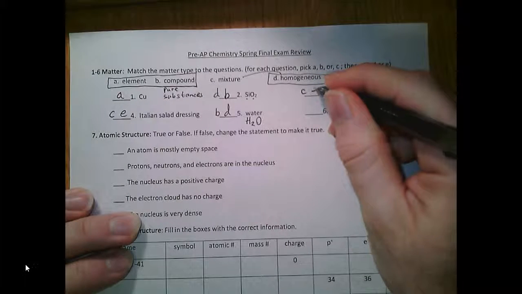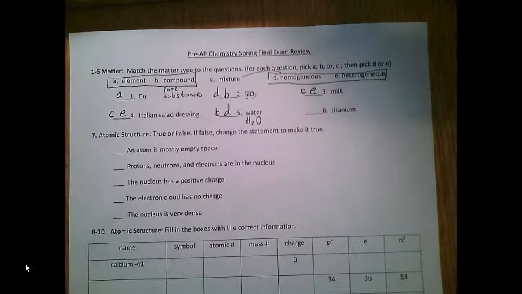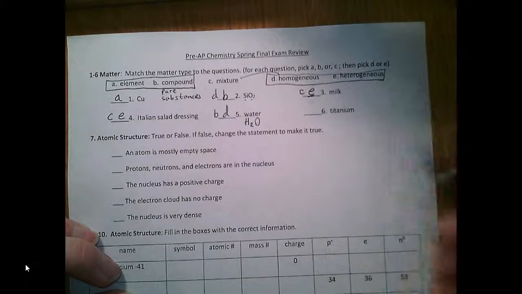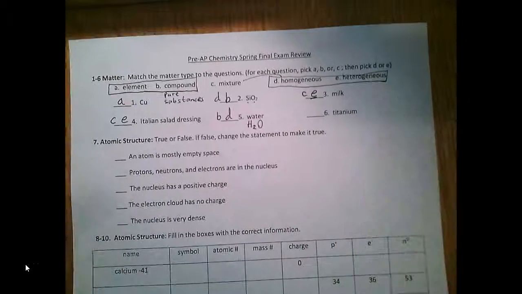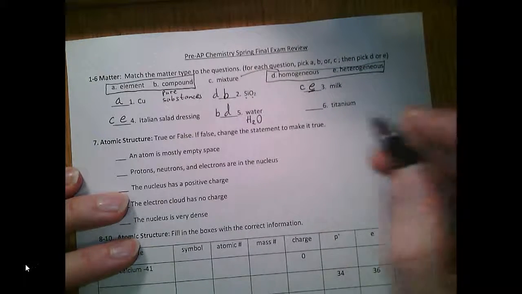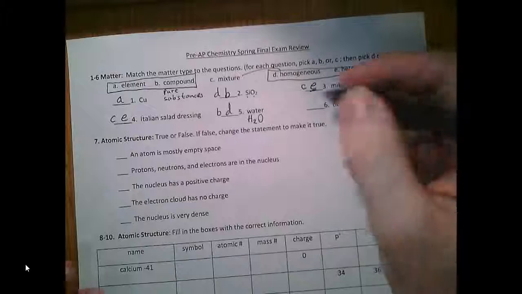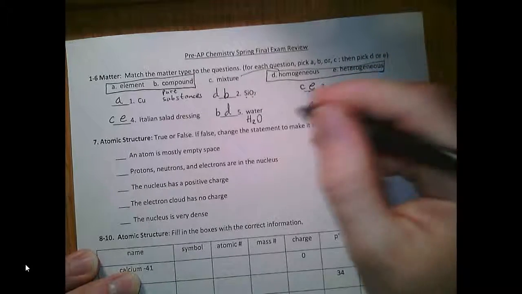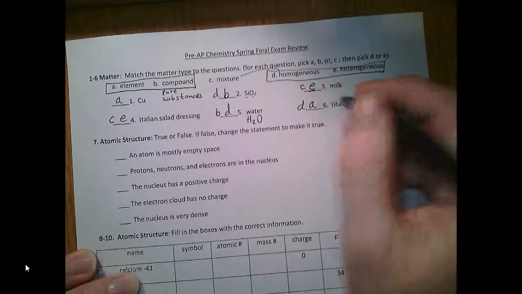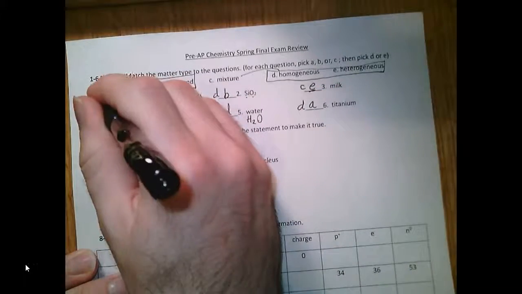I would go with the scientific definition and say it's heterogeneous, but because you haven't learned exactly why, I wouldn't count it wrong if you put D or E. Either one would be okay, but technically it's heterogeneous. Then we have titanium. Titanium is on the periodic table, therefore it is an element, and all elements are homogeneous. Oh, and I missed one. This element, this is homogeneous.